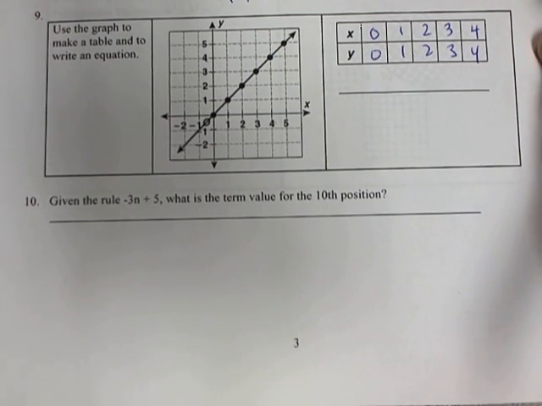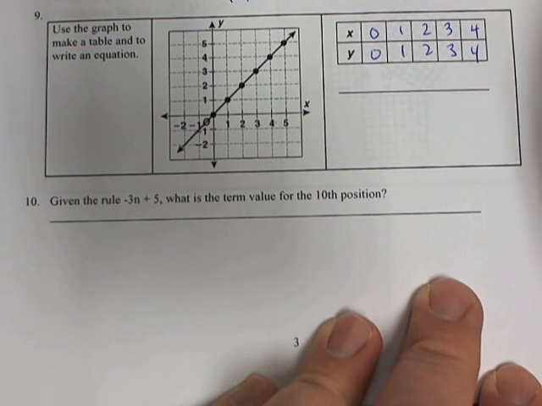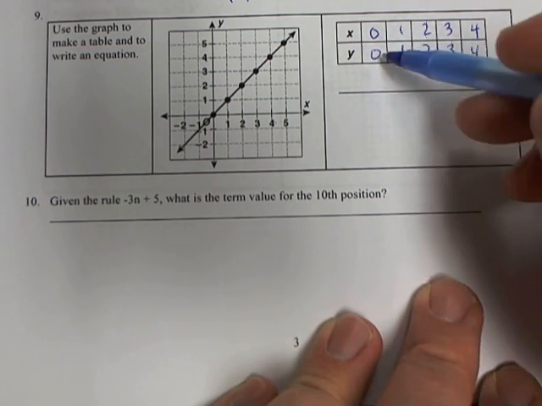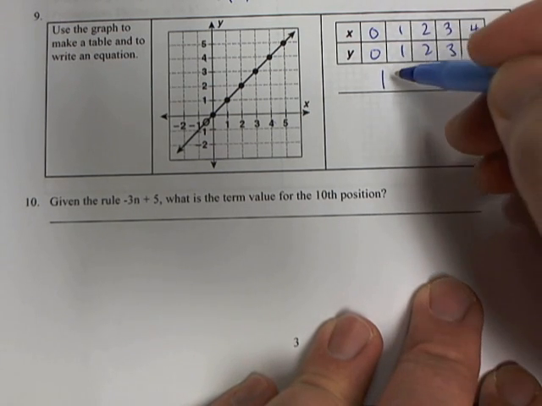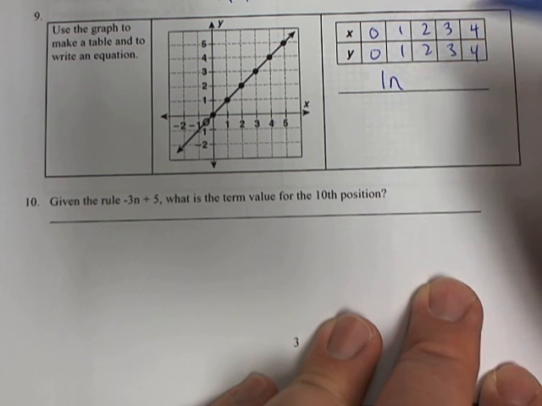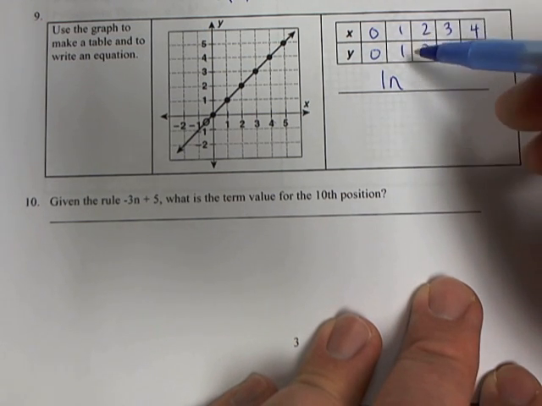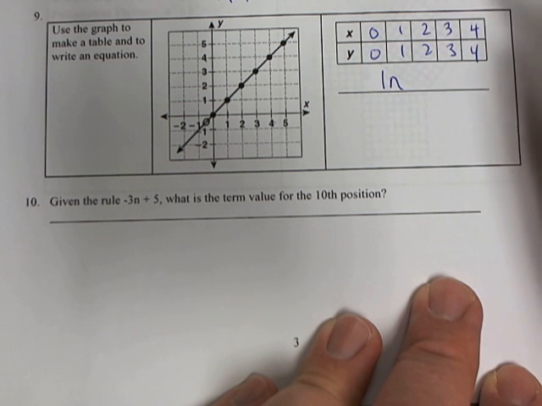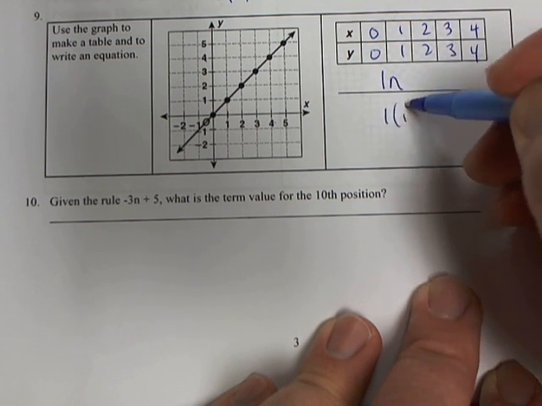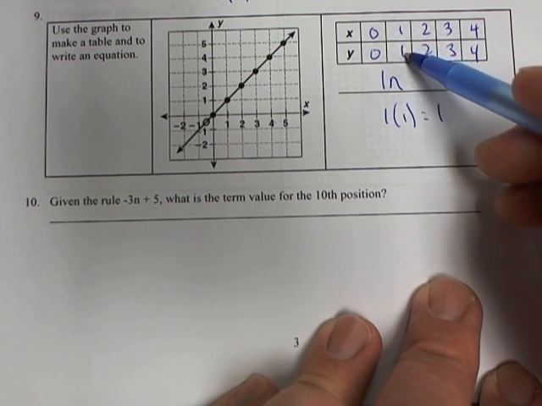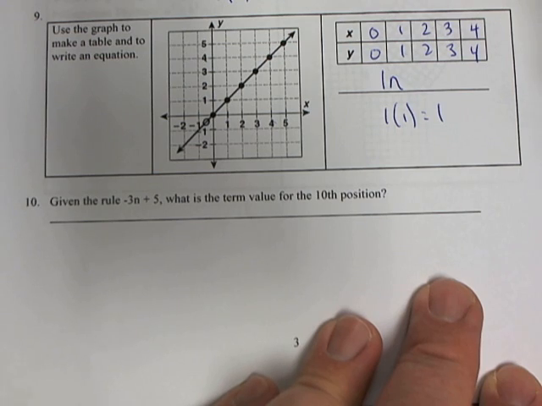Now let's think of an equation that we can write. Well, what's the pattern? The pattern is going up by 1. We always put an n next to the pattern. And let's test the rule by plugging in position 1. When I plug in 1 times 1, I get 1. Well, that's the value that I'm looking for in position 1. So our rule is just 1n, or n.